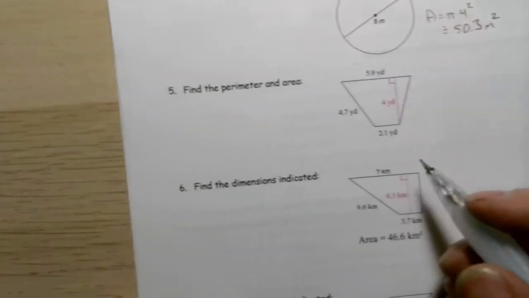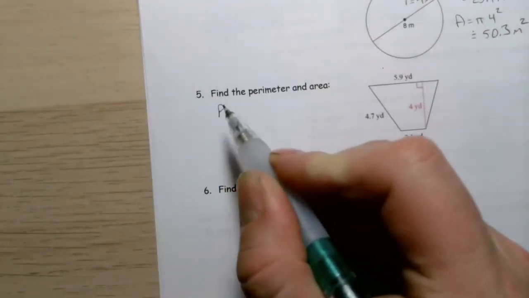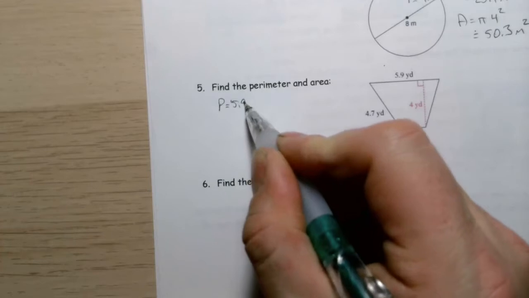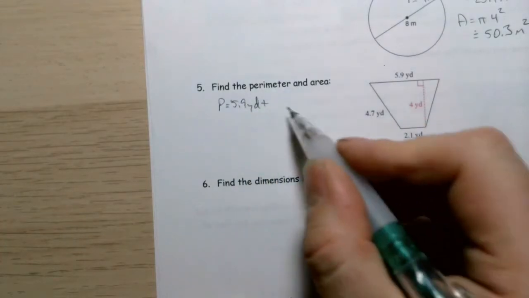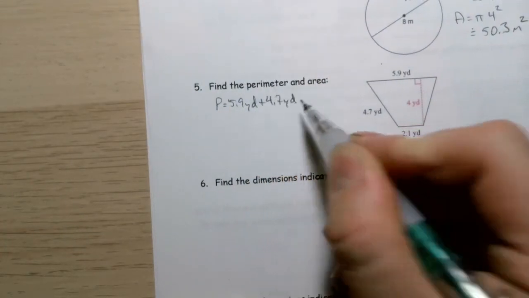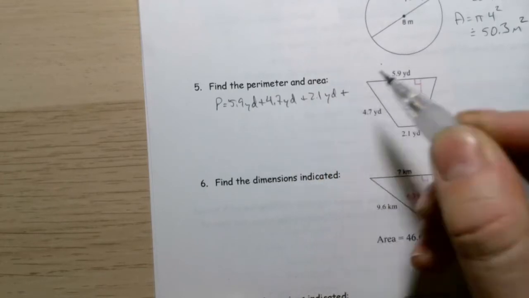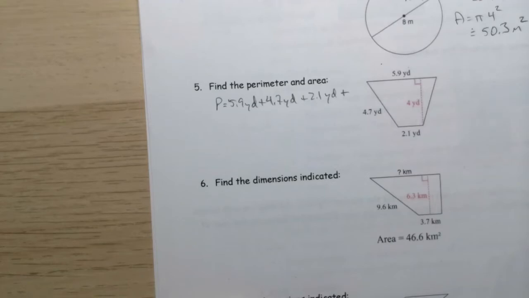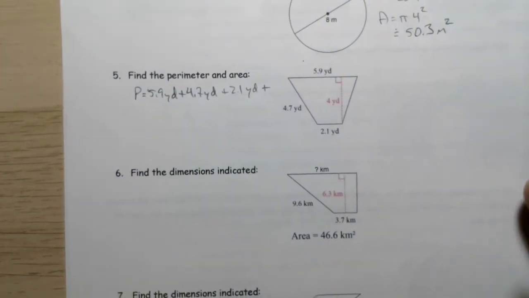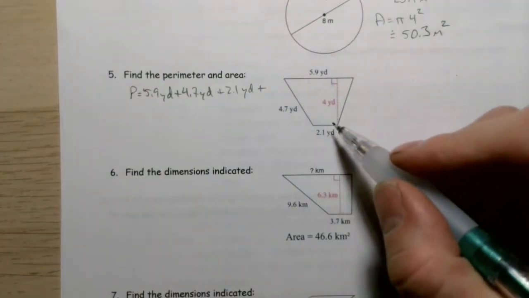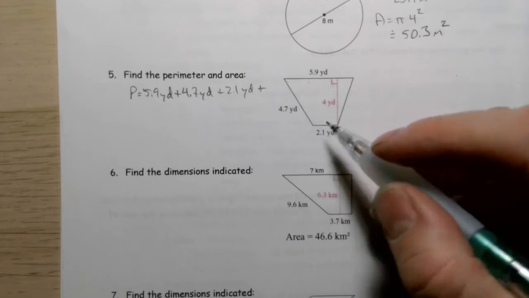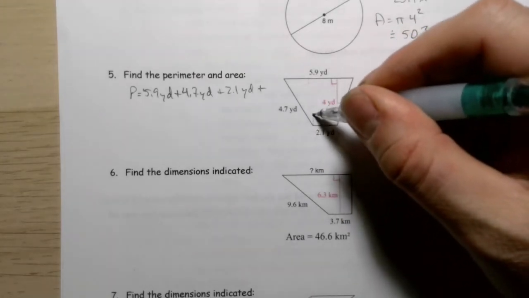So my perimeter, when I write it out, is going to be 5.9 yards plus 4.7 yards plus 2.1 yards plus, okay, whatever this turns out to be. Now we've got to take a quick look at this. So what we're going to do here is take this 2.1, this side right here. I'm going to draw a line straight up to here.